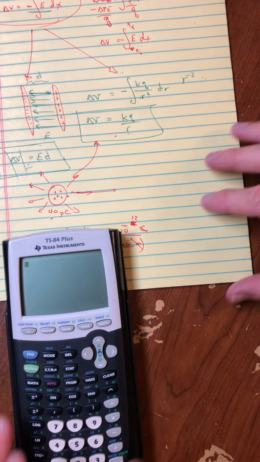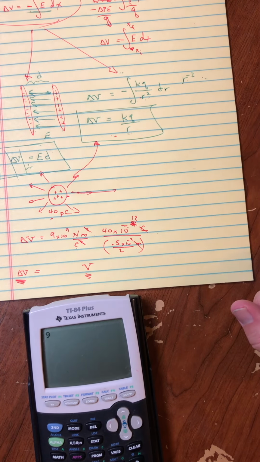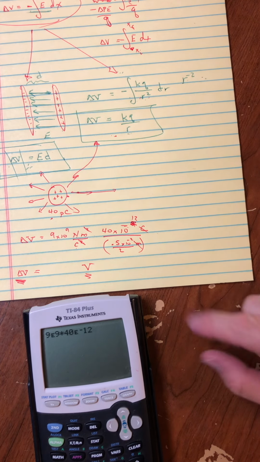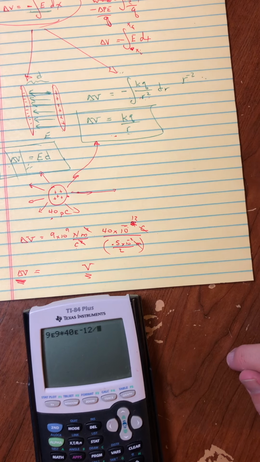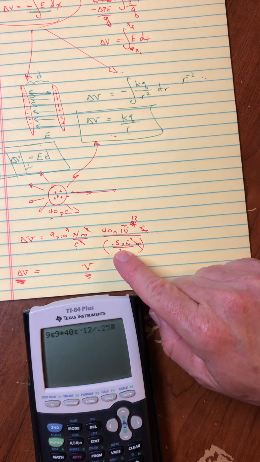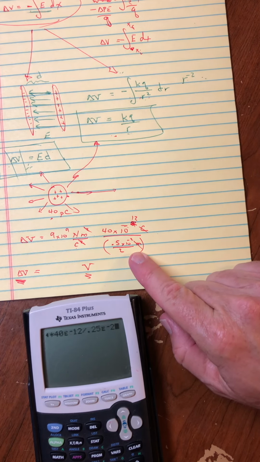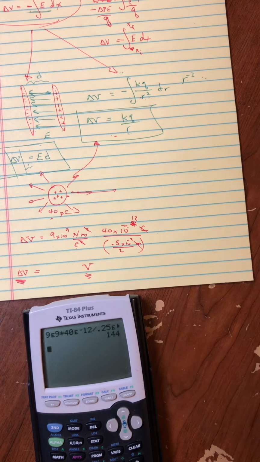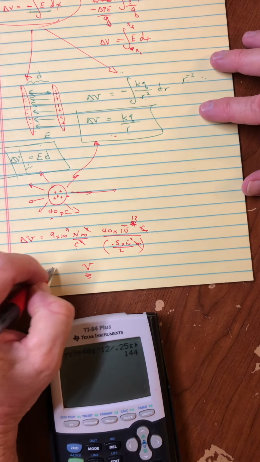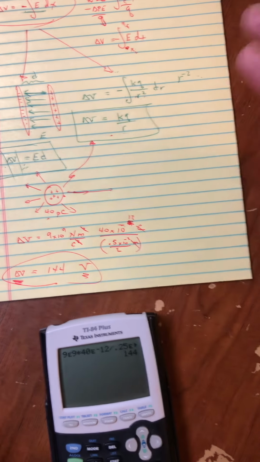Now I can grab my calculator and go 9 times 10 to the 9th times 40 times 10 to the negative 12, then divided by, and I'll divide by 2 in my head, so this is 0.25 times 10 to the negative 2. It looks like we're talking about 144 volts. All right, hope that was helpful.